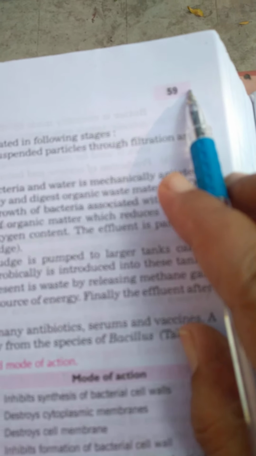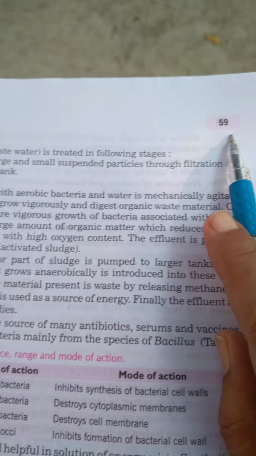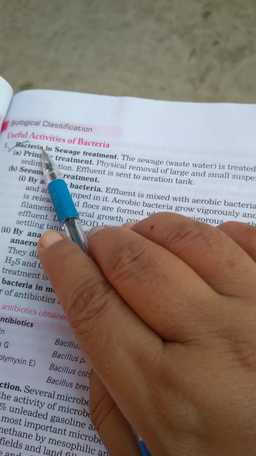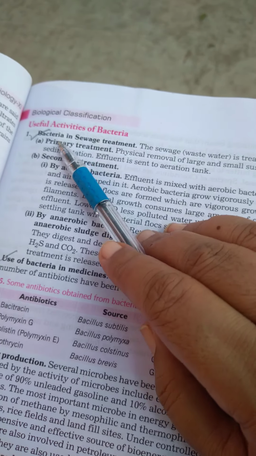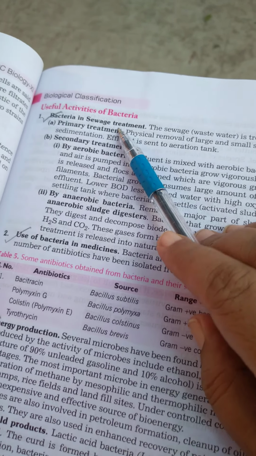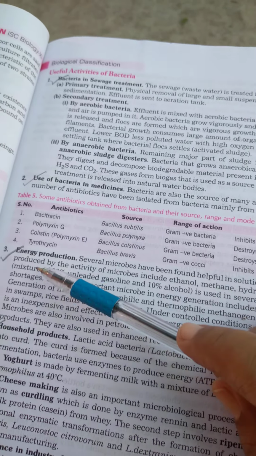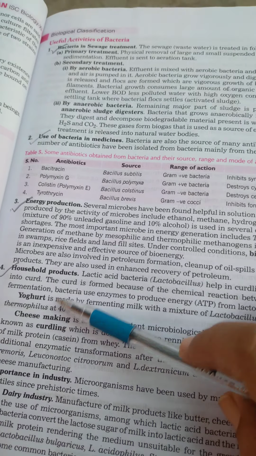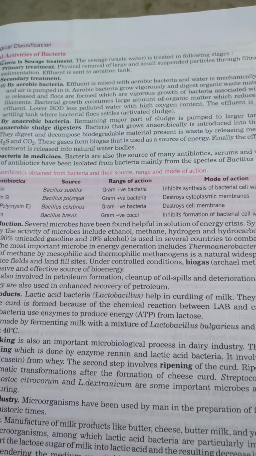Children, this is again on page number 59 of your book. This is useful activities of bacteria. We require bacteria for four things. First is in sewage treatment, second is for antibiotics, third is for energy production, and fourth is to prepare curd and cheese. Only these four are there in your topics.